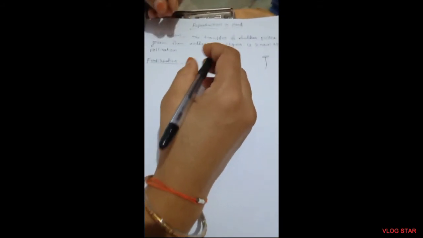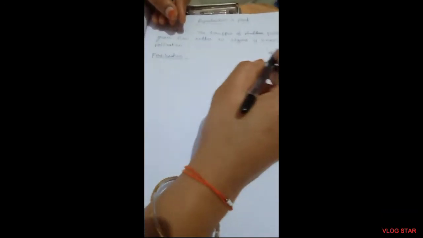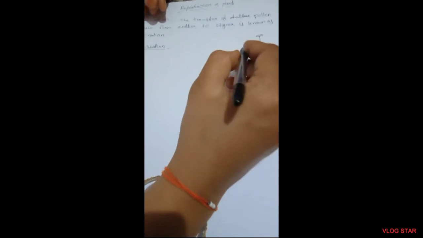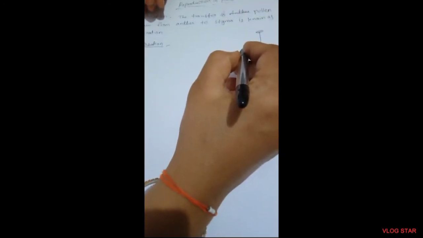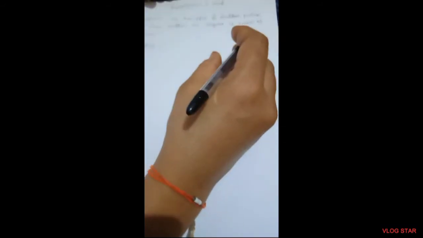If the pollen grain enters the style, through that style it reaches the gynoecium, the ovary. In that ovary we have ovules. These pollen grains fuse with those ovules and form, see this picture.